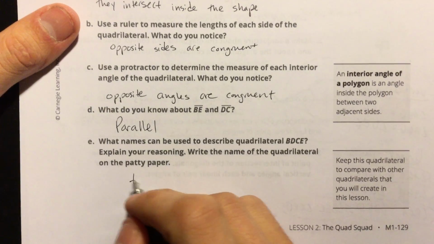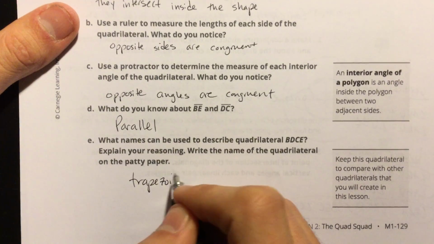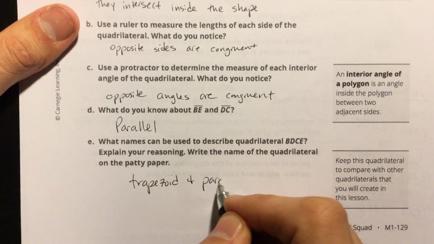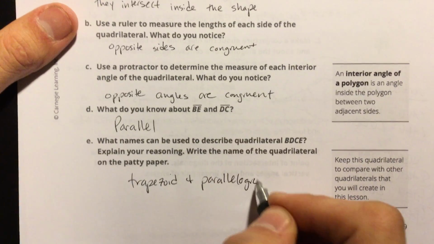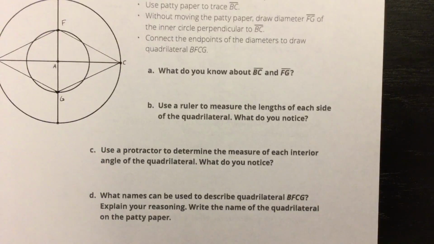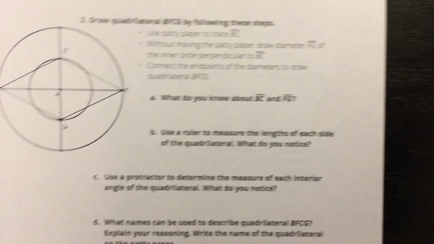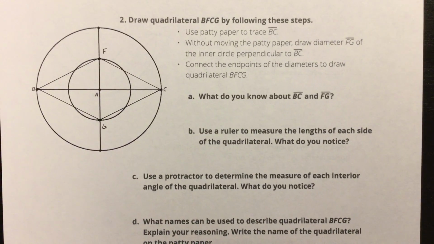Okay, trapezoid and parallelogram. Okay, cool. So now on to number 2. Okay, we're going to draw another figure. Use a patty paper to trace BC without moving the patty paper.